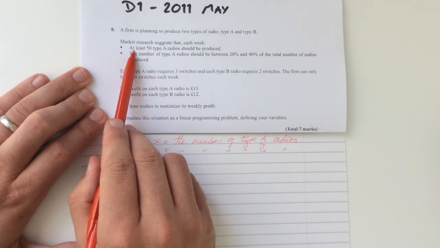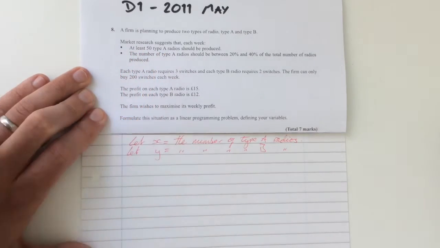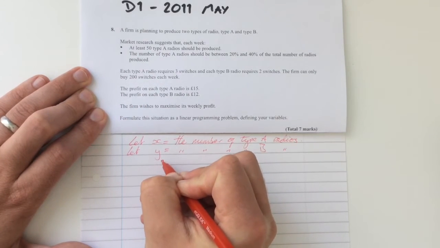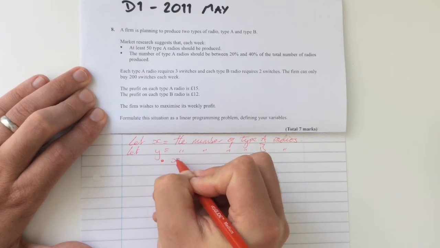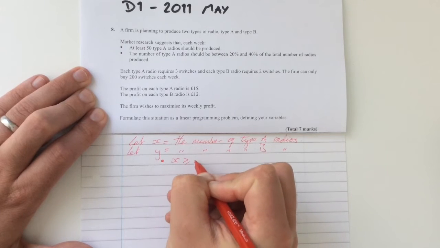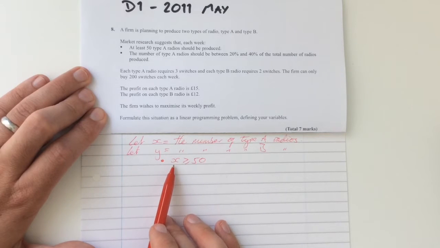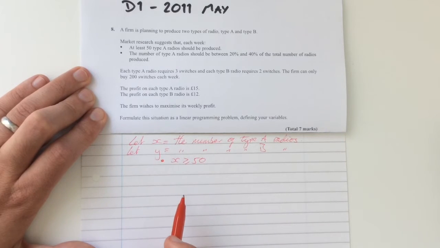So the first one is at least 50 type A radios should be produced. So we know that our first constraint is going to be that X has got to be greater than or equal to 50. Nice simple statement there. We don't now need to create the additional statement X must be bigger than 0, which we would usually have when we're doing these sort of problems, because we've stated it's got to be bigger than 50, so that's okay.